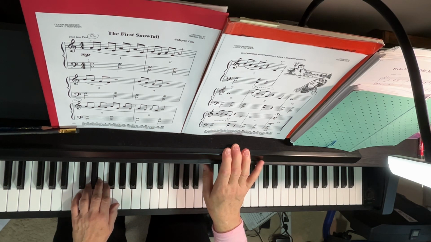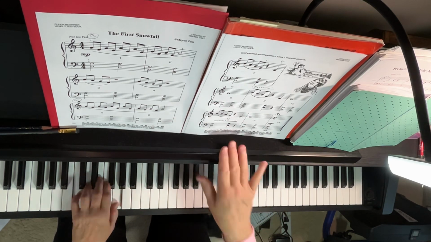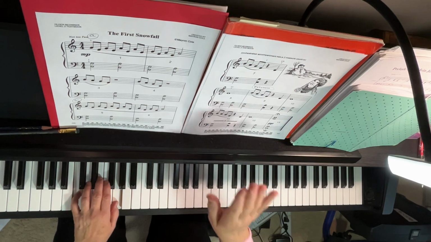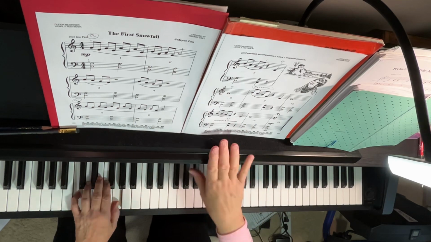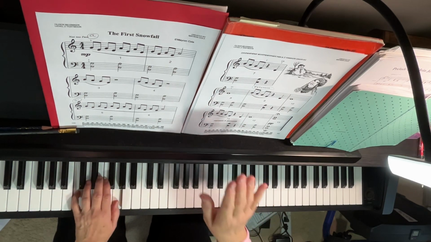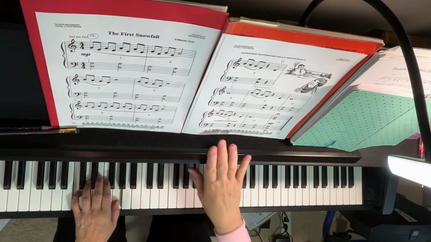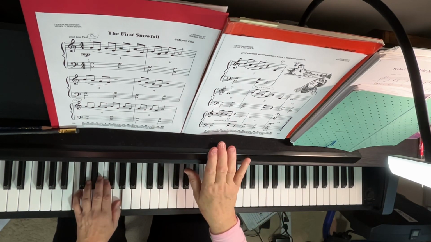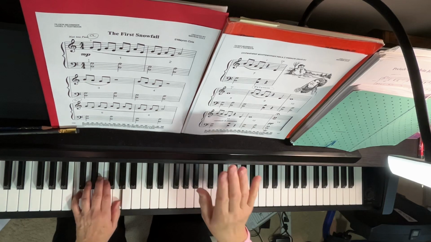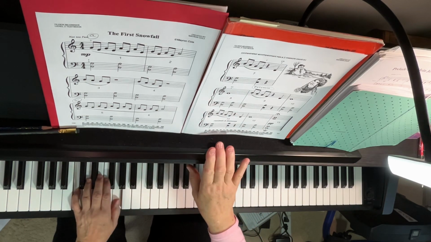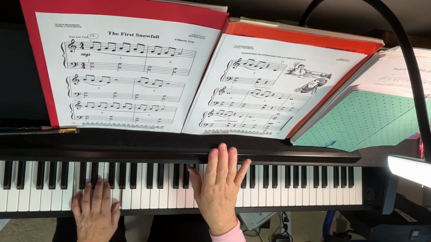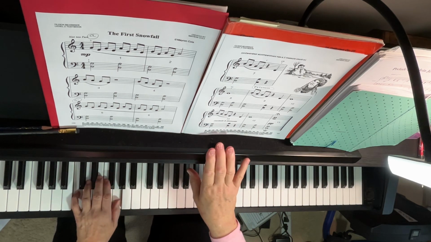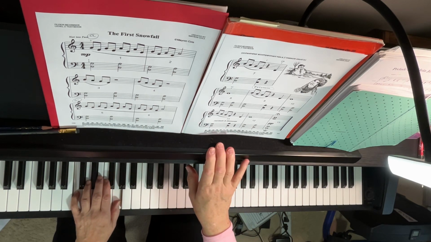1, 2, 3, 4. 1 and 2 and 3 and 4 and 1 and 2 and 3, 4. 1 and 2 and rest, 4. 1 and 2 and rest, 4. 1 and 2 and 3 and 4 and 1 and 2 and 3, 4. 1 and 2 and rest, 4. 1, 2, hold, 4. 1, 2, hold, 4. 1 and 2 and rest, 1, 2, 3, 4. 1, 2, 3, 4, hold.